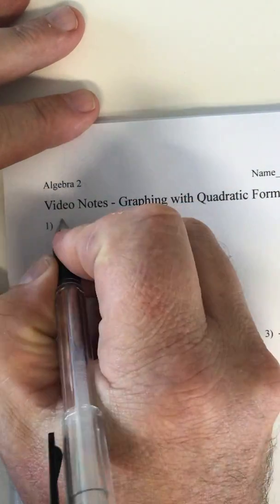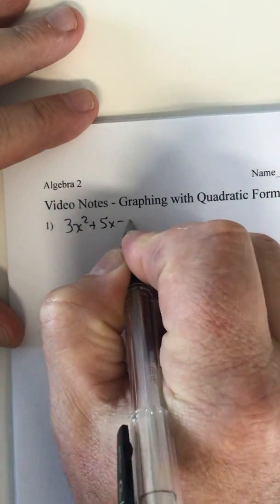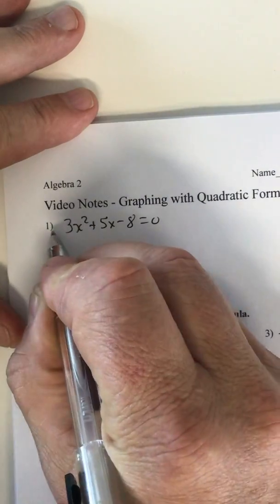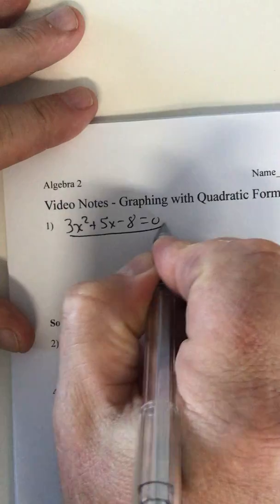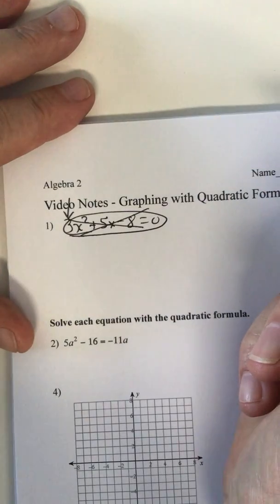So instead of having something like 3x squared plus 5x minus 8 equals 0, and we'd move over the 8, and we'd factor out the 3, and we'd do all those steps, I don't want to have any digits. I don't want to have the 3, the 5, or the 8. I want to do it in general so that anything could be the 3.